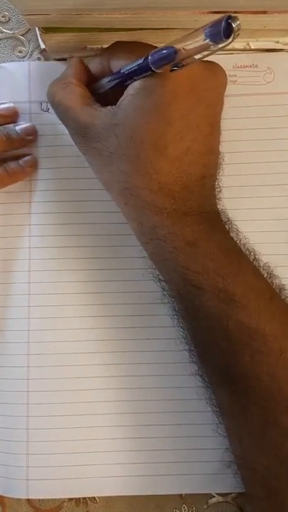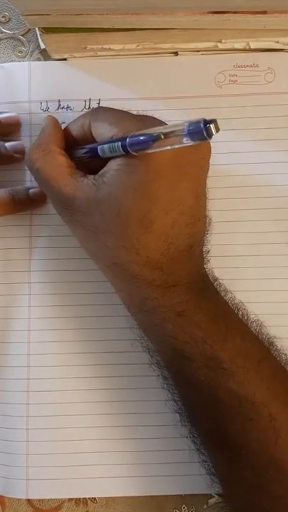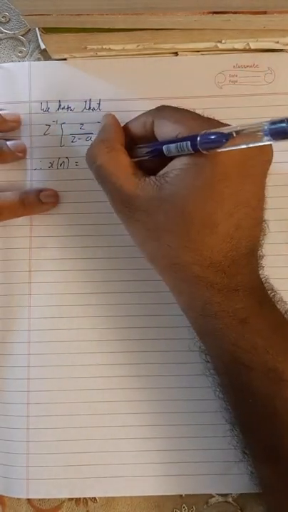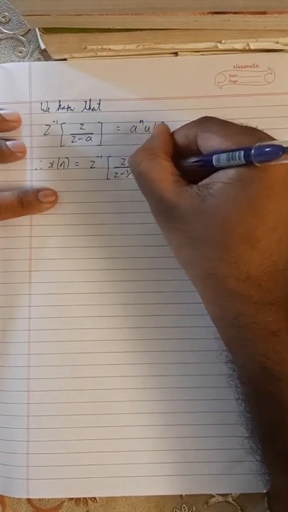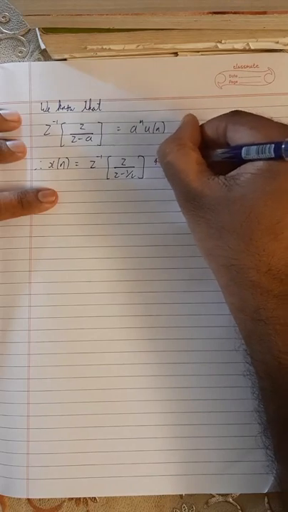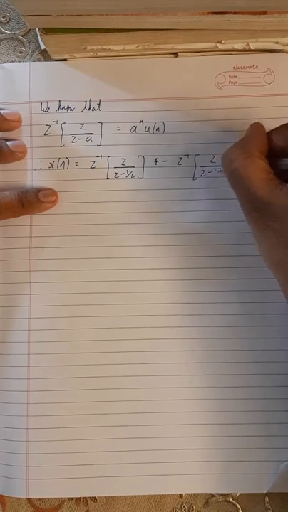We know that the z inverse of z by z minus a is nothing but a raised to n u of n. So therefore x of n is equal to, let me write that again over here, z inverse of z by z minus 1 by 2 minus z inverse of z by z minus 1 by 4.